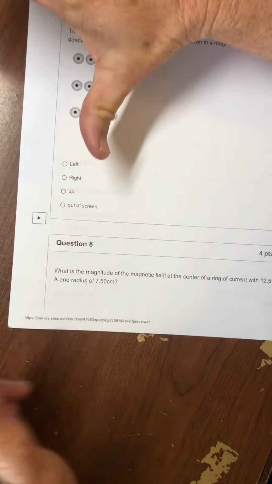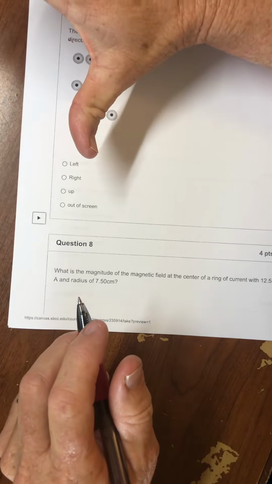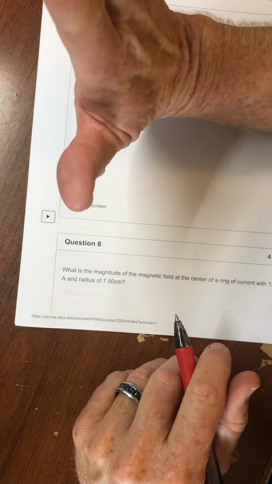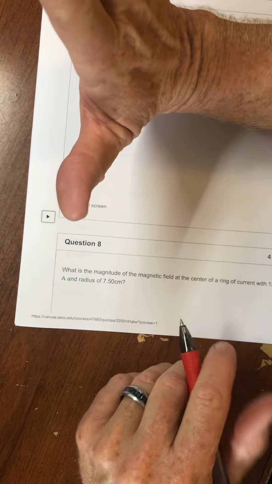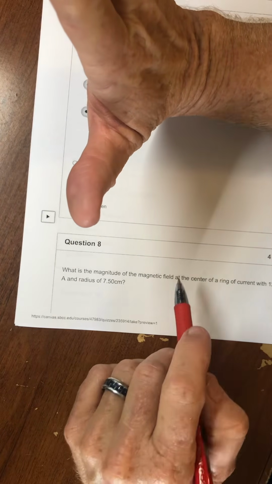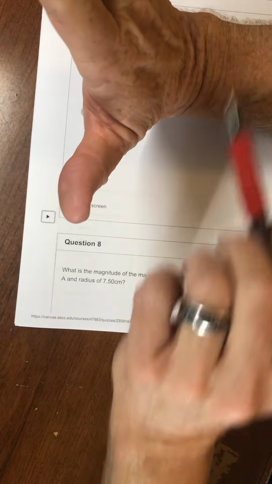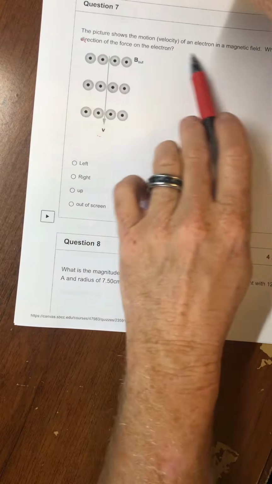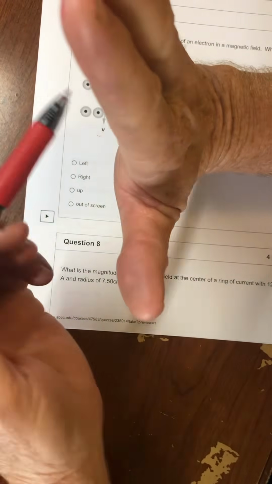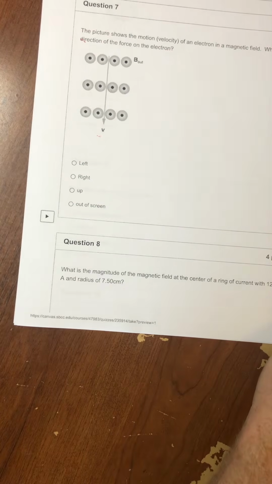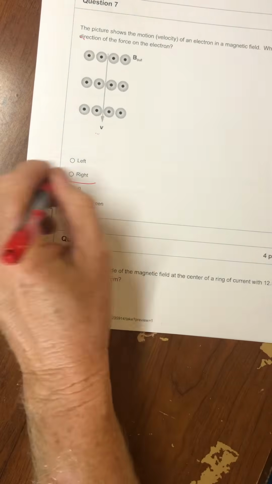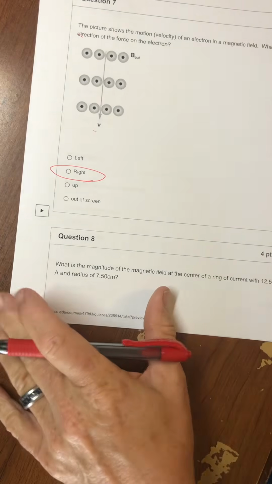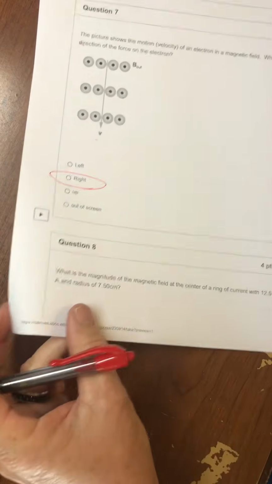Well, this is that right-hand rule number 1. So you put your thumb in the direction that it is moving, and you put your fingers in the direction of the magnetic field. Positive objects would go in the direction of the palm, and negative objects, and that's what we have, an electron, would go in the opposite of the palm, the back of the palm. And so that would be to the right.